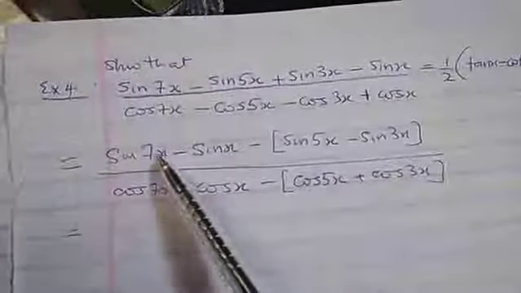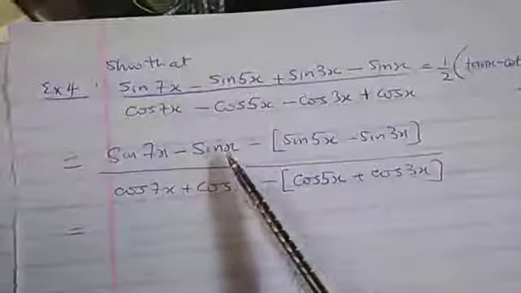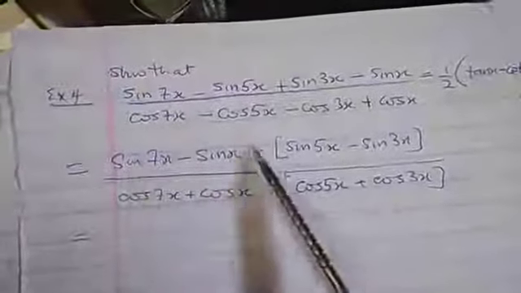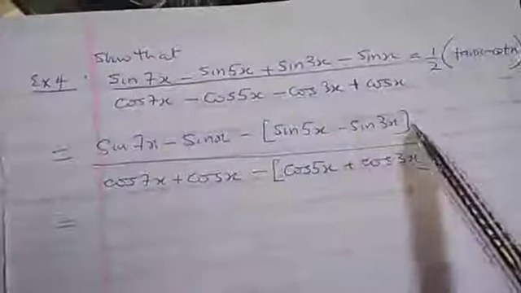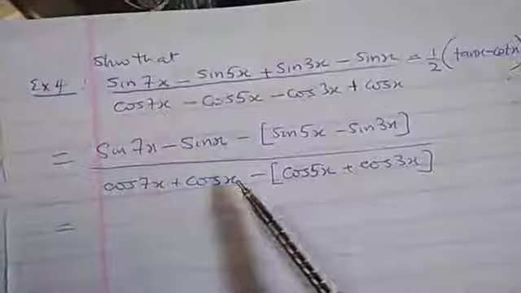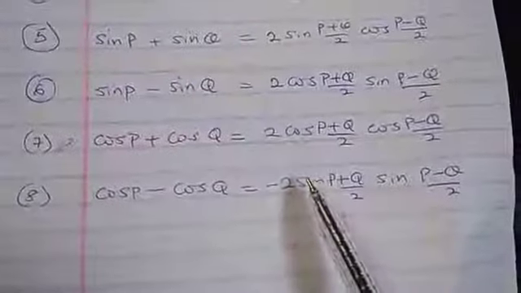Then I'll use the formula for sine P minus sine Q, and this one too, cos P plus cos Q. Let me bring it again. I will not need to write it again. So this is it once again. You can pause it and write it out and use it to compare.